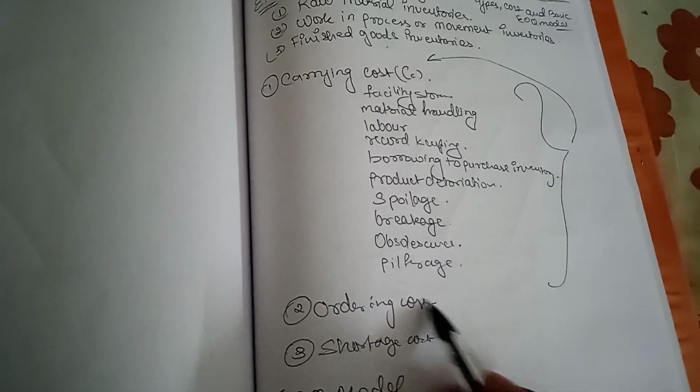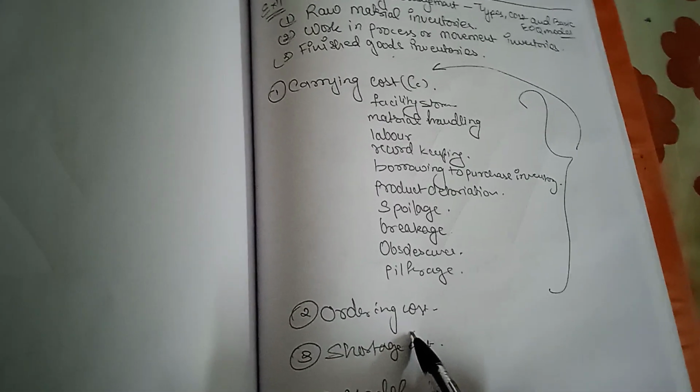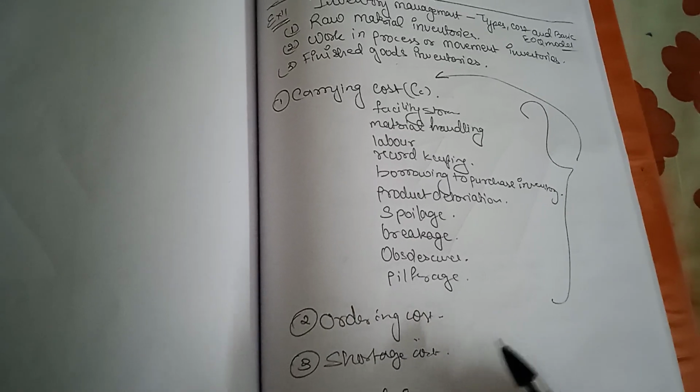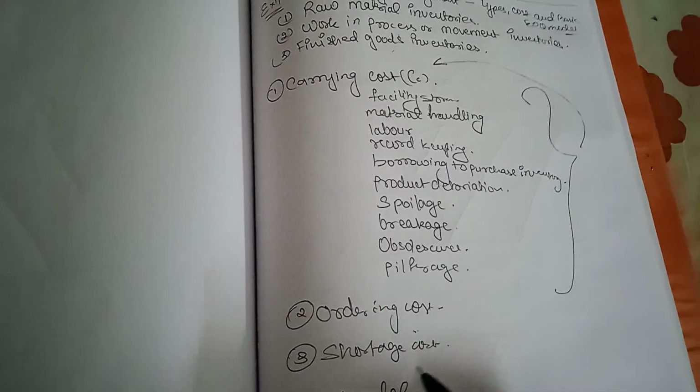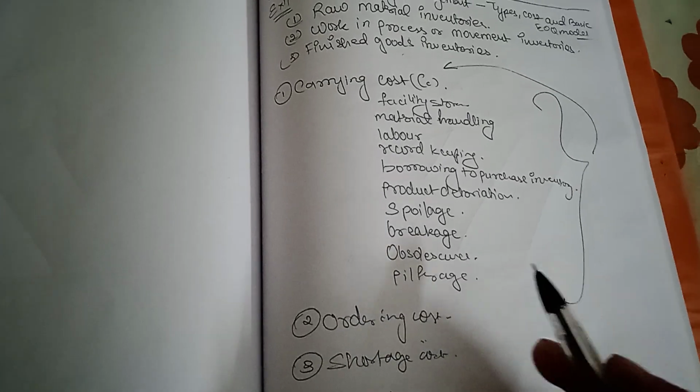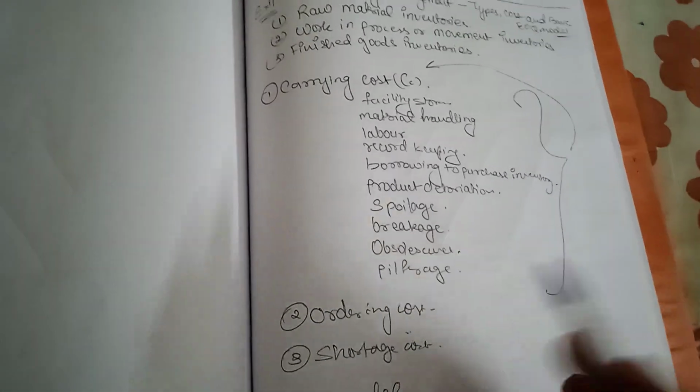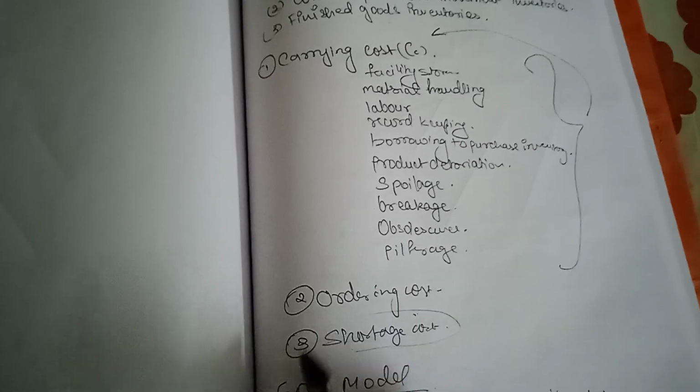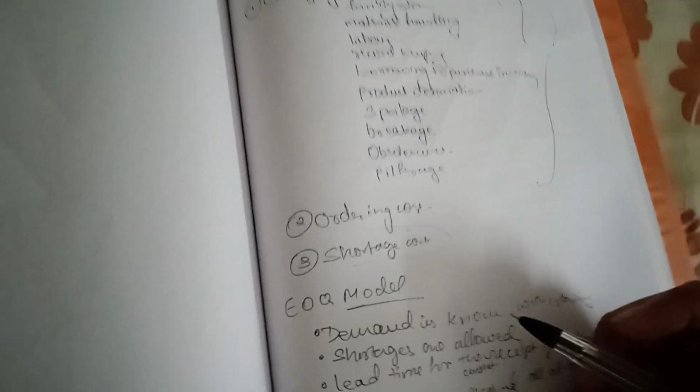Apart from that, what other costs are there? When you are ordering new material, you will have transportation cost, toll taxes, and lots of other things. Labor charges will be there to get the goods loaded and unloaded on the vehicle. Then shortage cost will be there. Why are we talking about shortage cost?